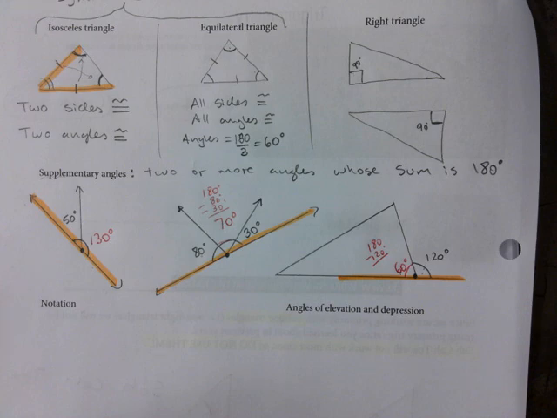What does solving a triangle mean? Because it's going to happen quite often. Solving the triangle.